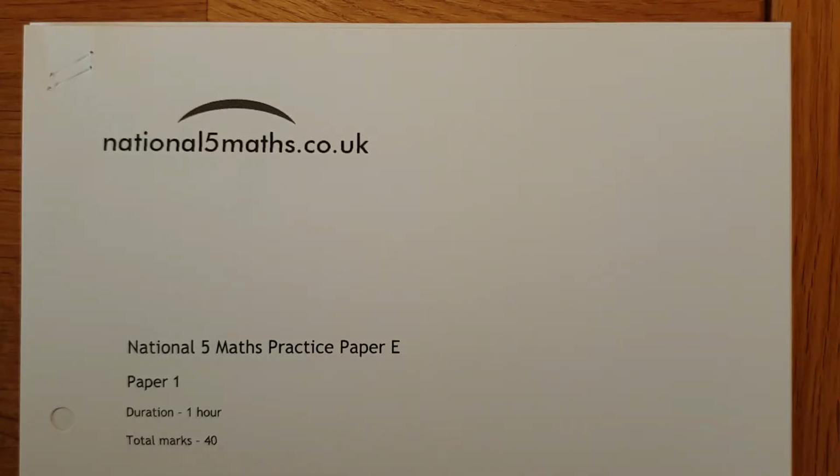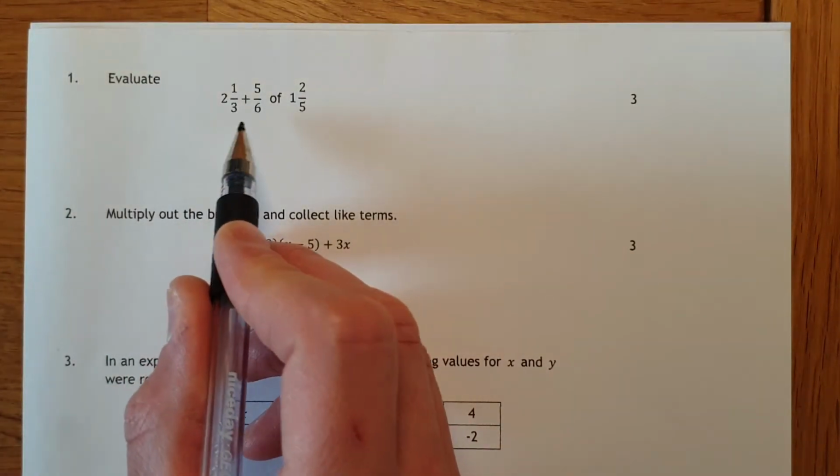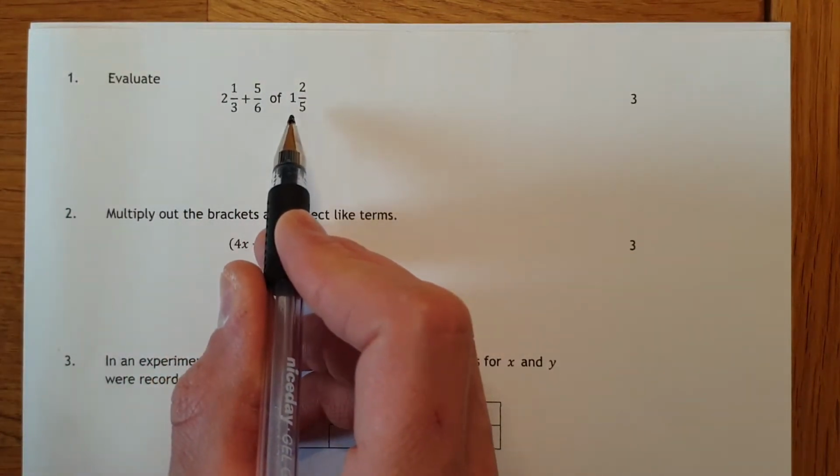National 5 Maths, Practice Paper E, Paper 1. In the first question, we're asked to find out what 2 1/3 plus 5/6 of 1 2/5 is.